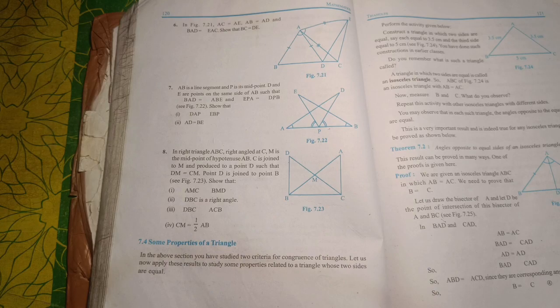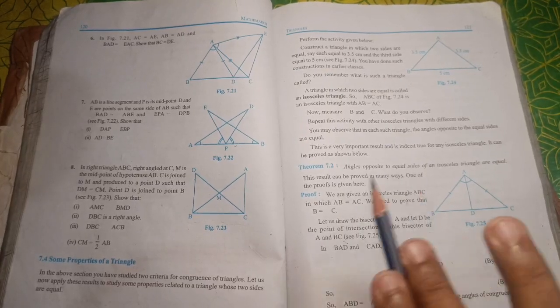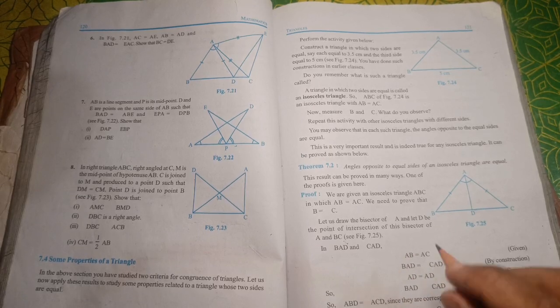What it means is, some properties of triangles. Okay, what are these properties?